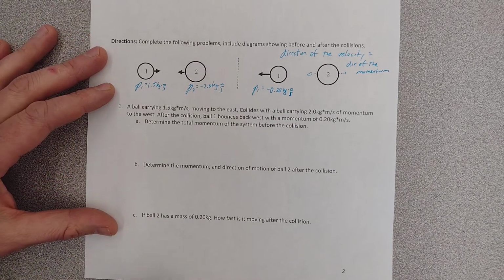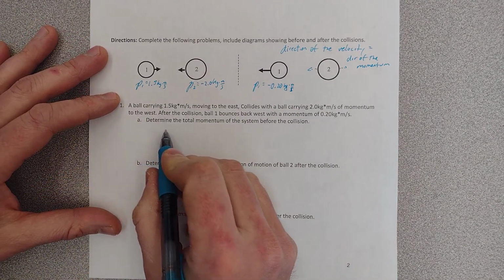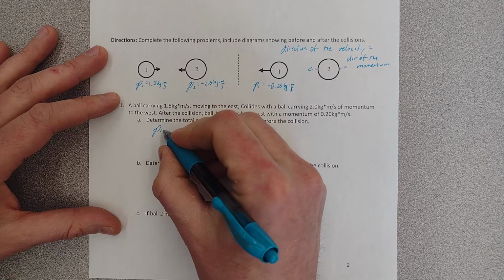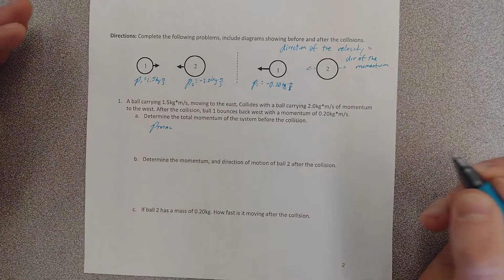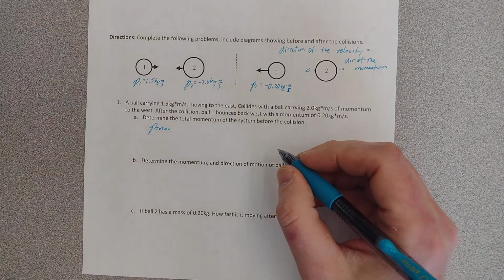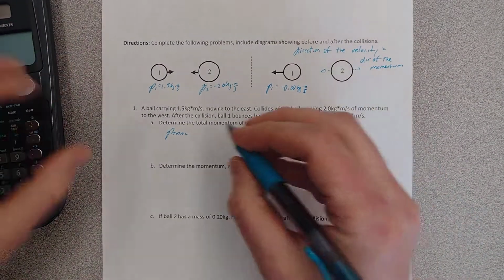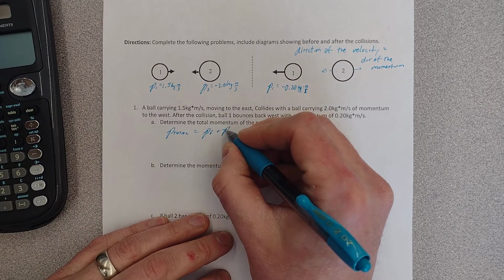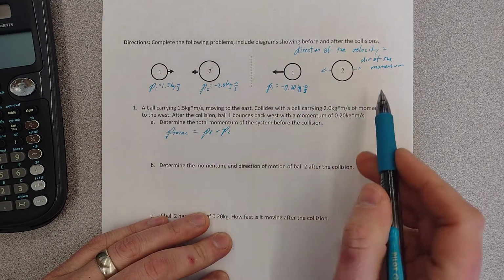We'll see. Part A says determine the total momentum of the system before the collision. So P total, we usually don't write down P total by itself, is simply equal to P1 plus P2. And that could be either before the collision or after the collision.